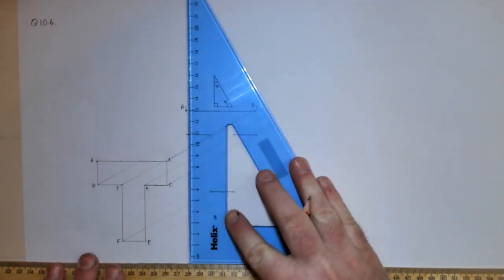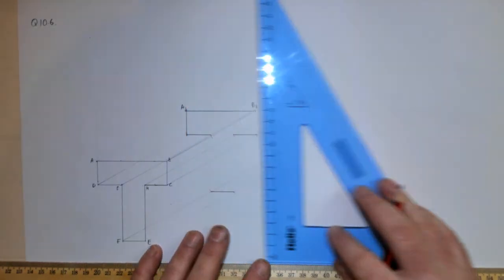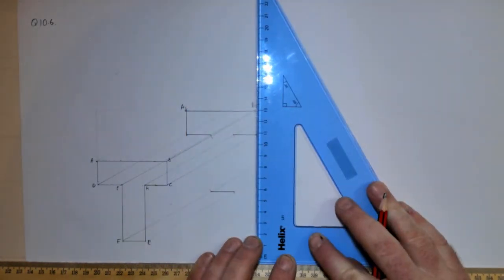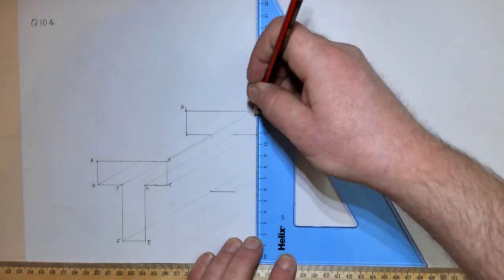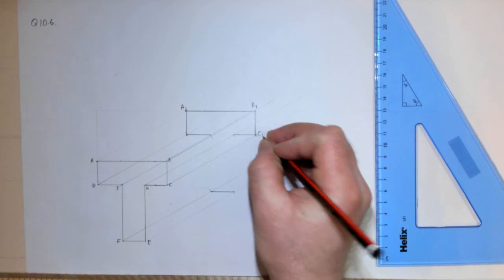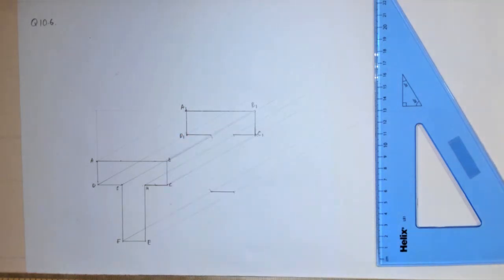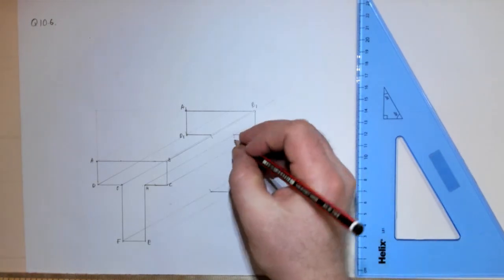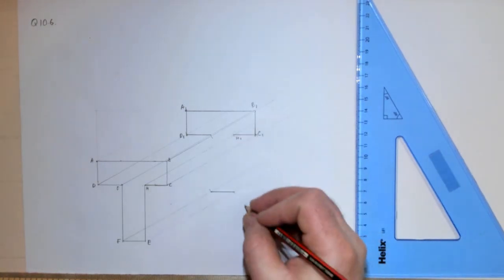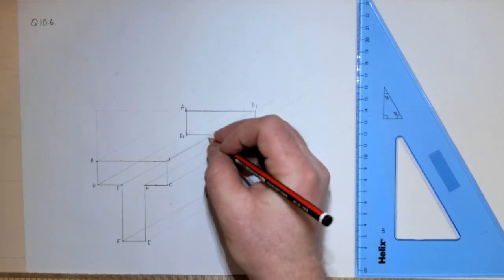I can bring up these lines then from A1 to D, from B1 then to C. So this is C1 and this here will be D1. Then we've H1, E1, F1, G1.